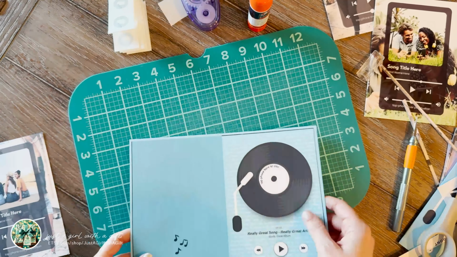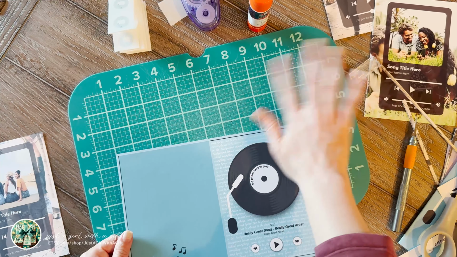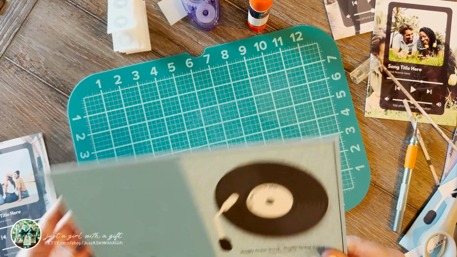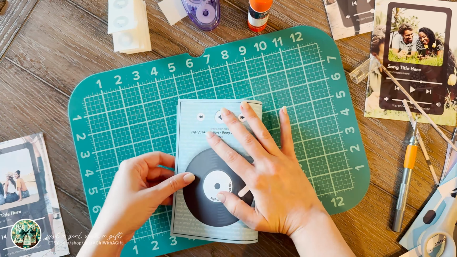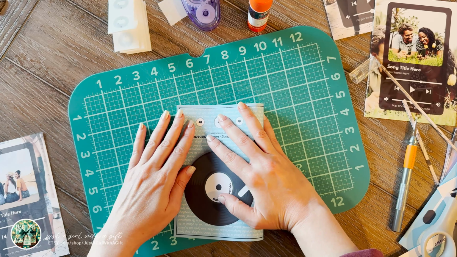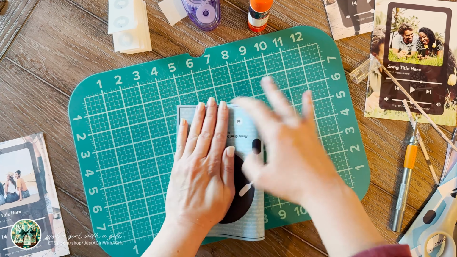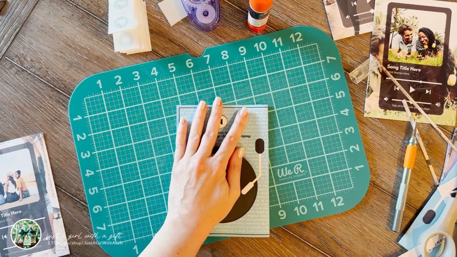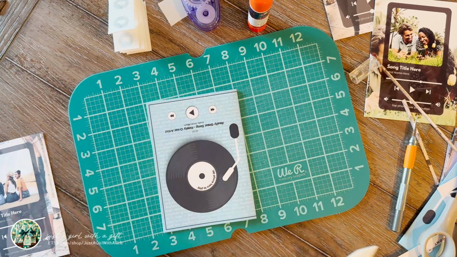Once you have both sides glued, you're gonna wanna fold it. Line up your corners as best you can. Put some weight on it so it doesn't move. You're gonna wanna crease it.